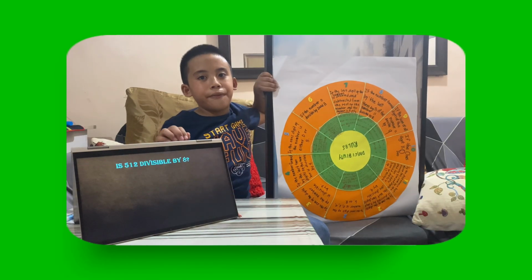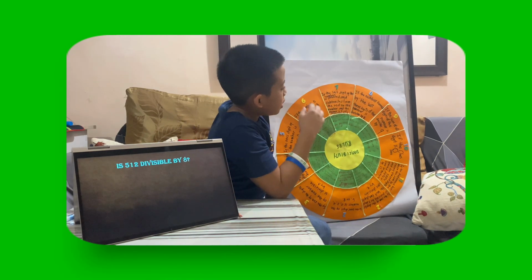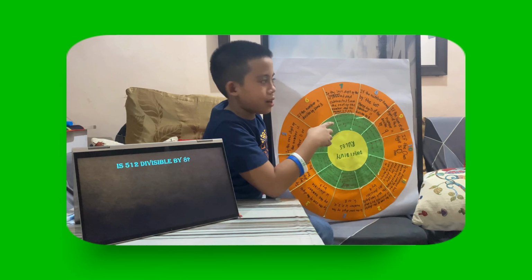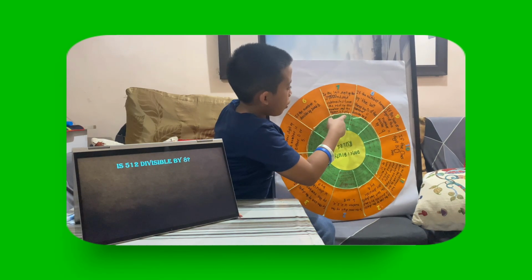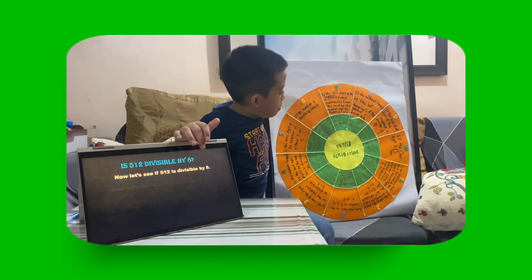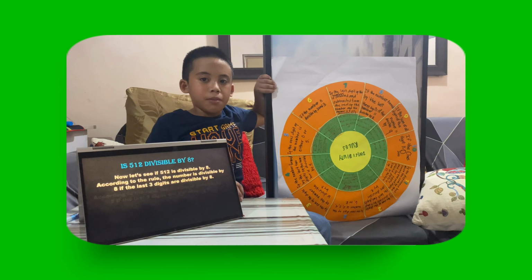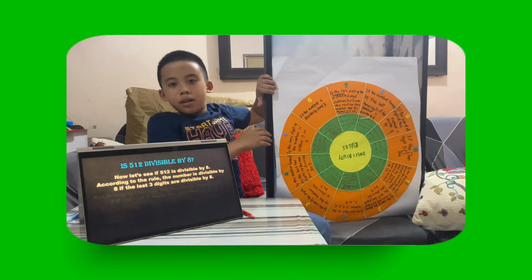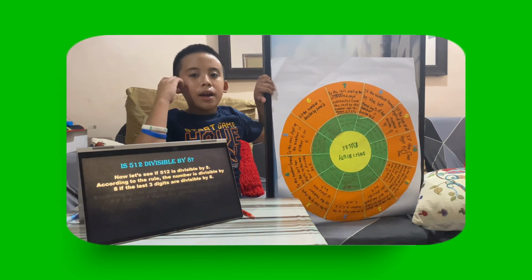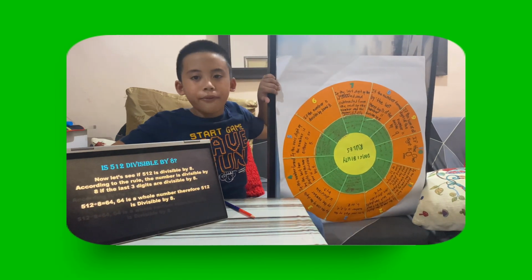Now let's see if 512 is divisible by 8. It says here, if the number formed by the last 3 digits of the number is divisible by 8, then it's divisible by 8. 512 divided by 8 equals 64.